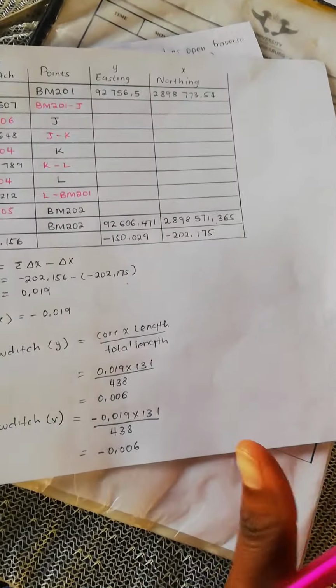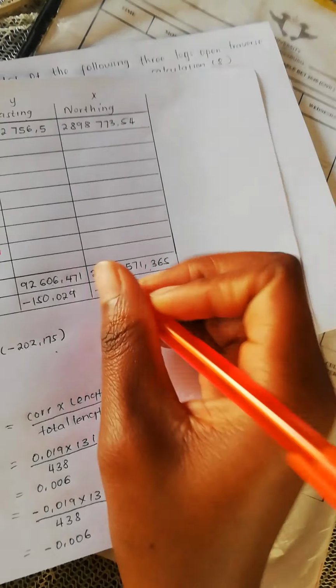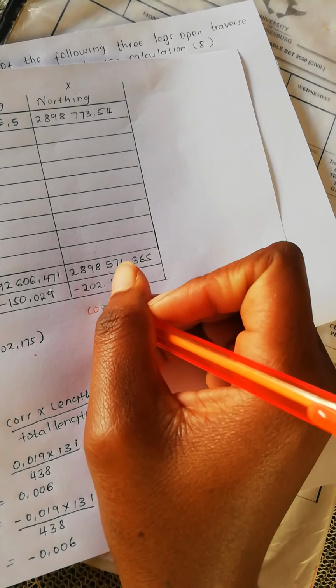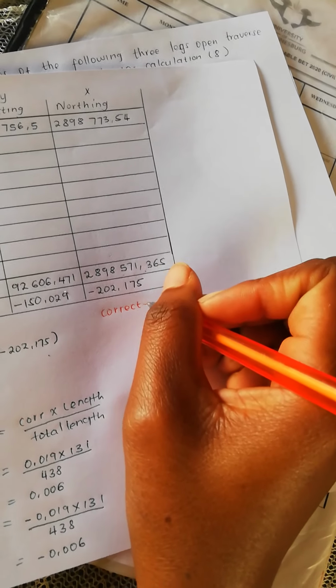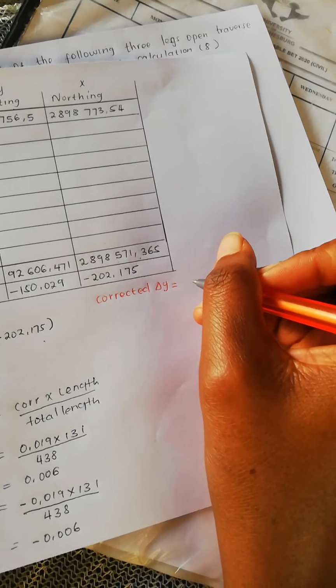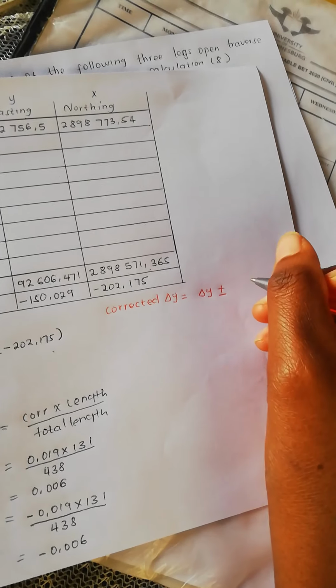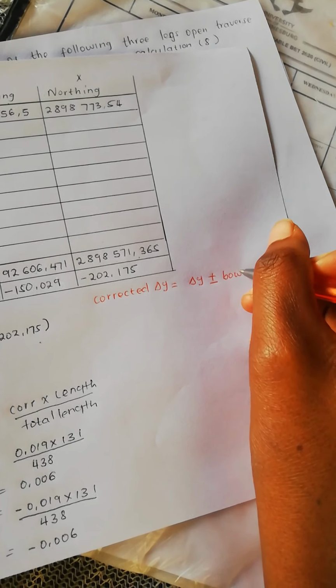Then when you are done calculating your voltage, you need to calculate corrected delta Y and corrected delta X. So corrected delta Y is equal to delta Y plus or minus your voltage.